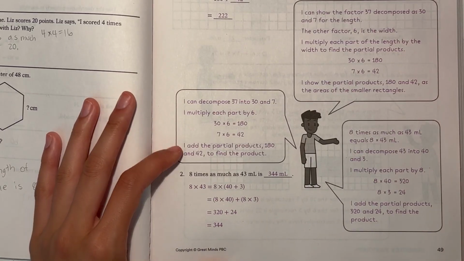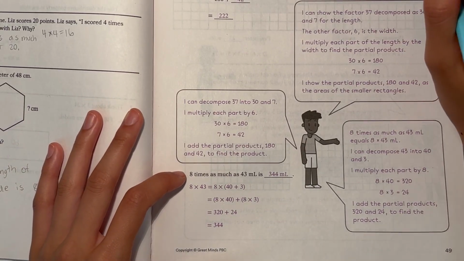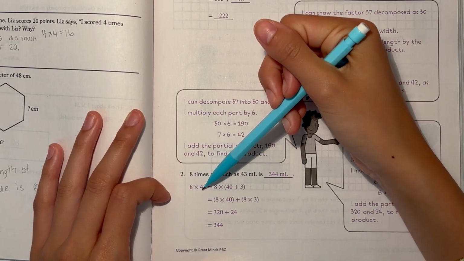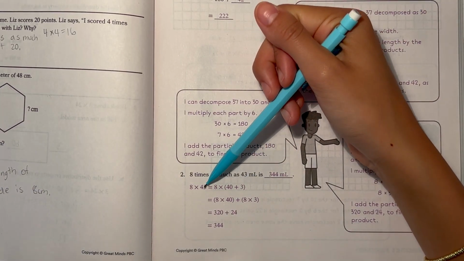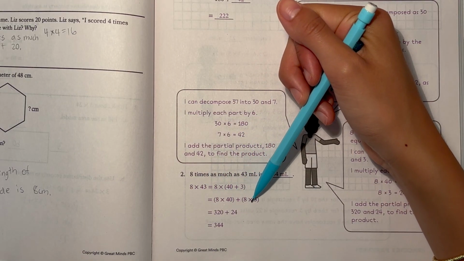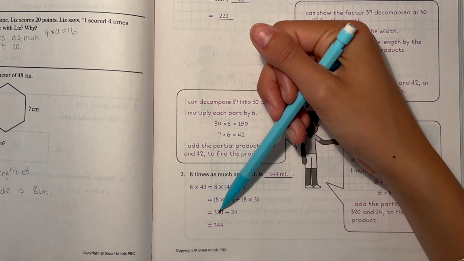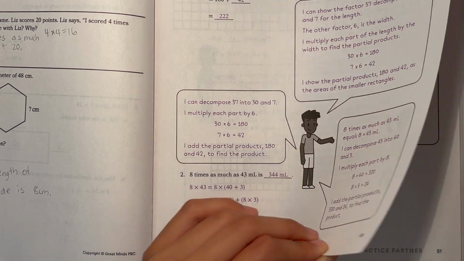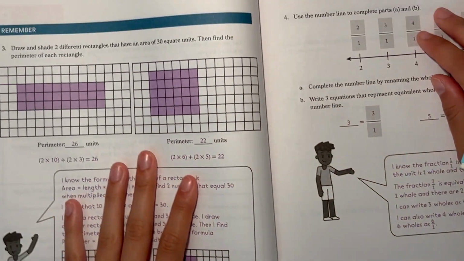Alright, now number 2, 8 times as much as 43 milliliters is 344 milliliters. That's because 8 times 43 is equal to 8 times 40 plus 3. 8 times 40 plus 8 times 3, that's 320 plus 24, which is 344.